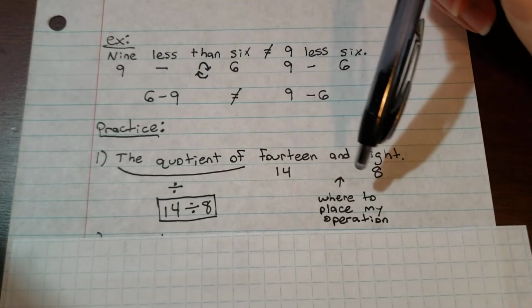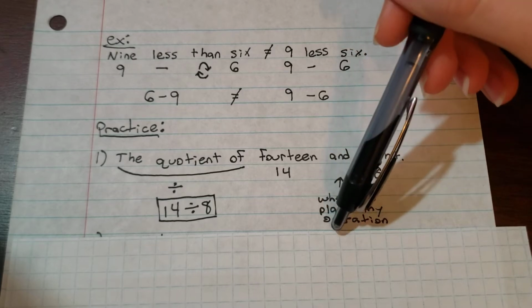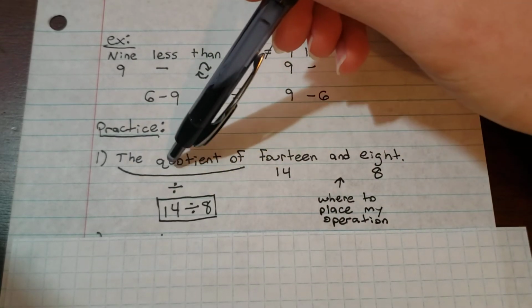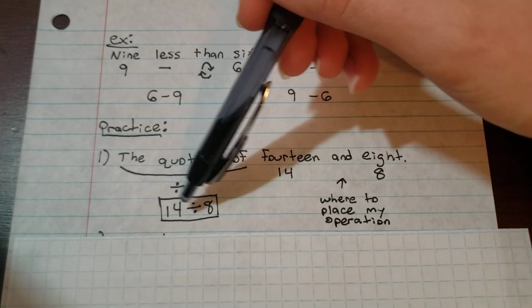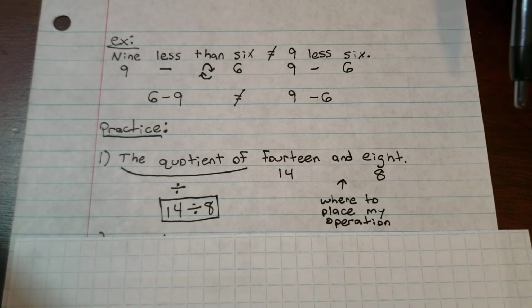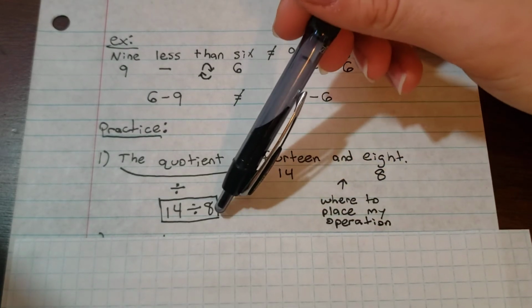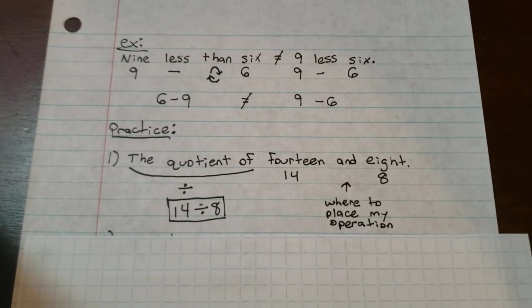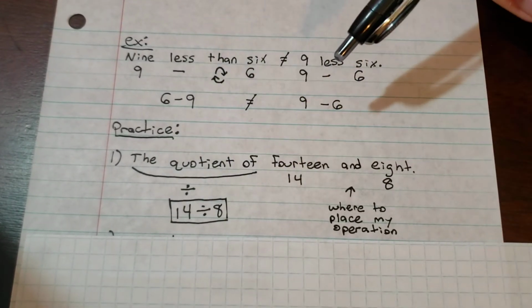Because I'm saying the quotient of, that means that this operation is going to go in between these two numbers. What's nice is, as of right now, we're not solving it. So 14 divided by 8 is our answer.